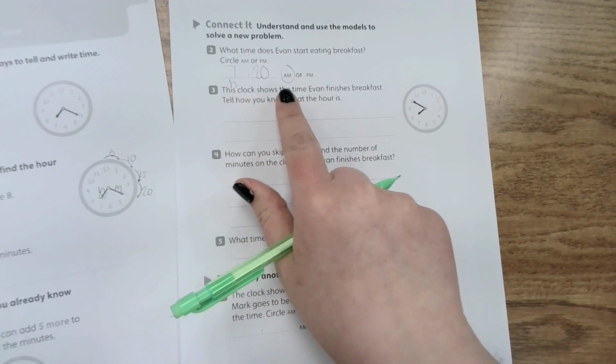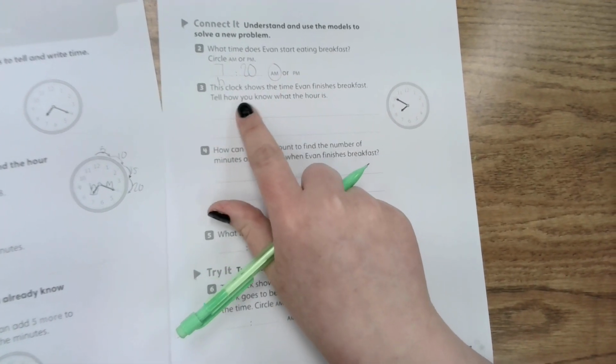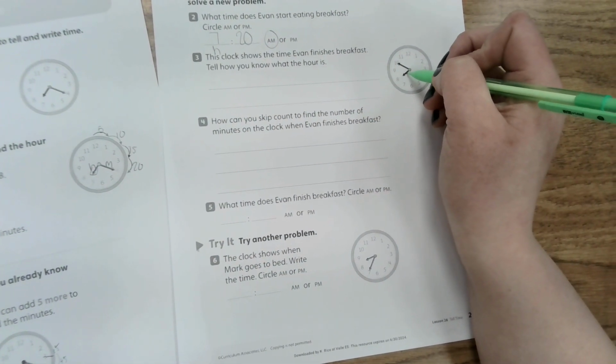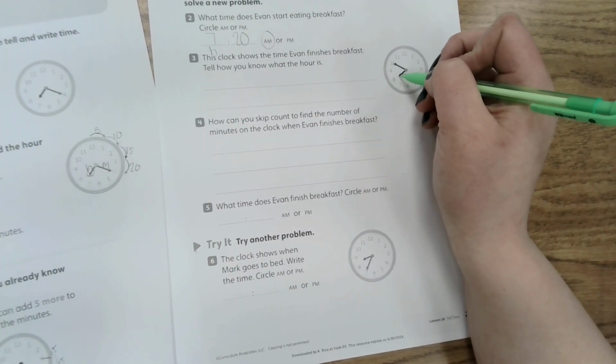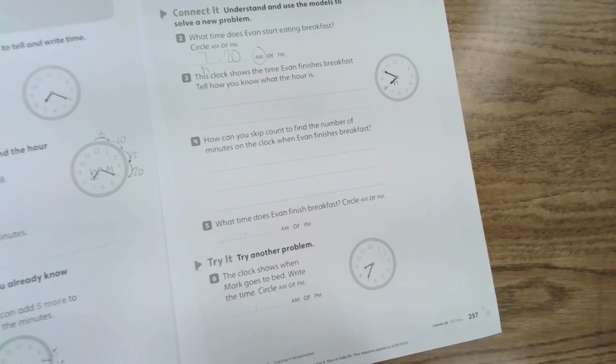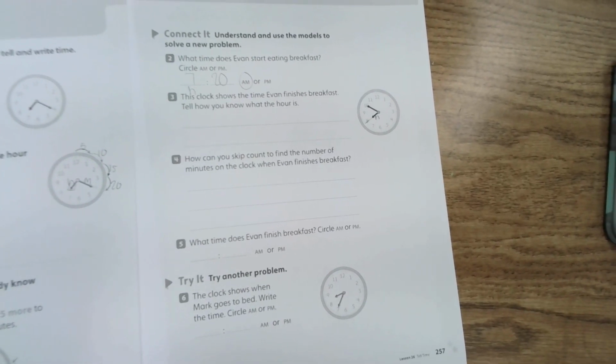This clock shows the time Evan finishes breakfast. Tell how you know what the hour is. So here's the hour hand, the little guy, hour, and it's pointed right here. So how do we know what the hour is?